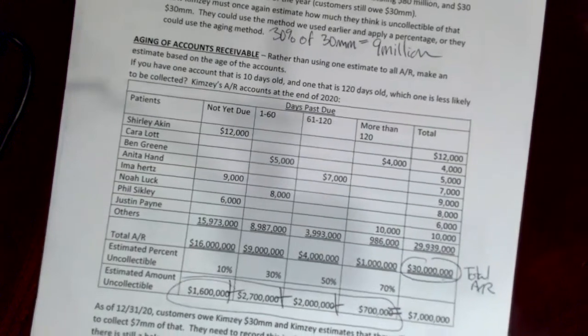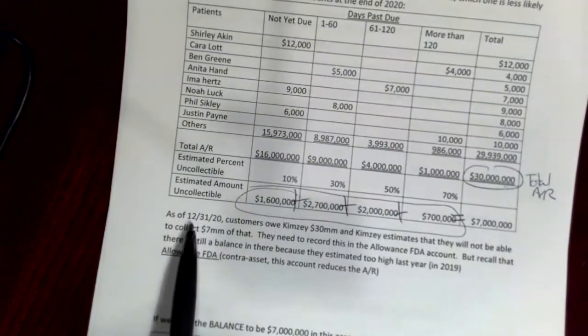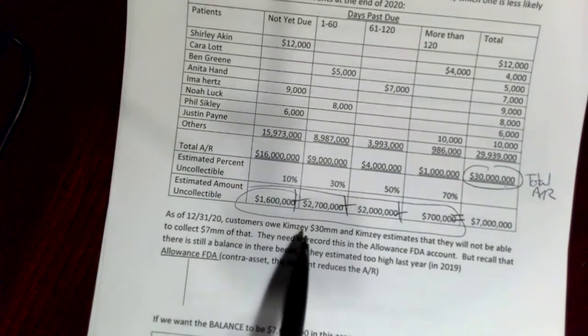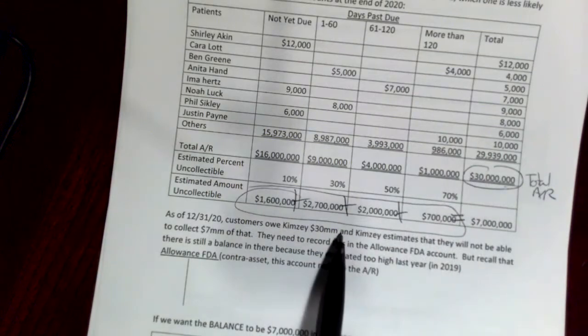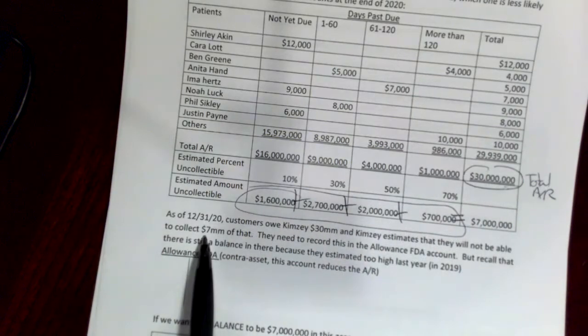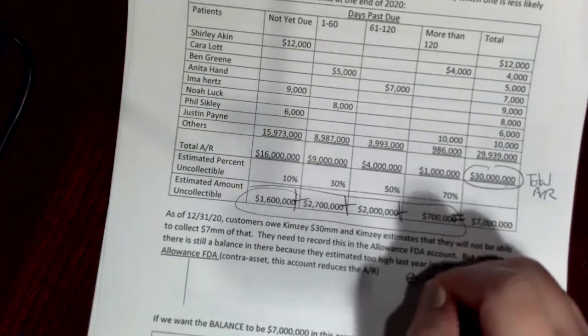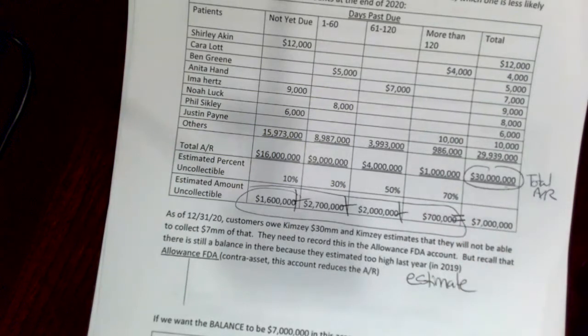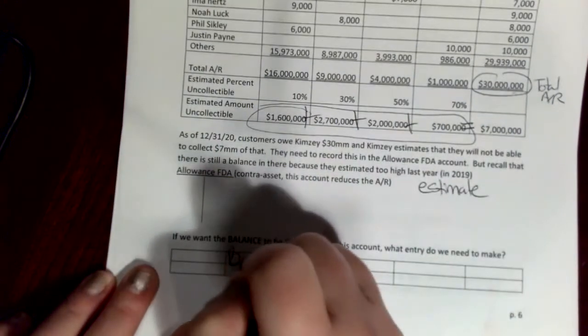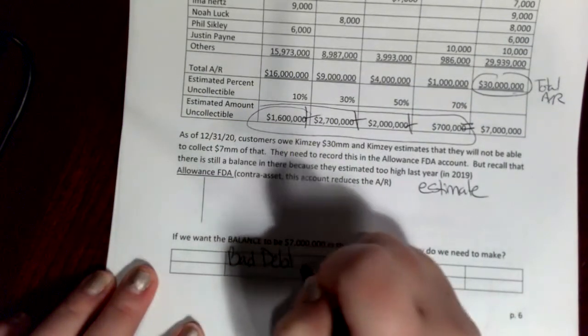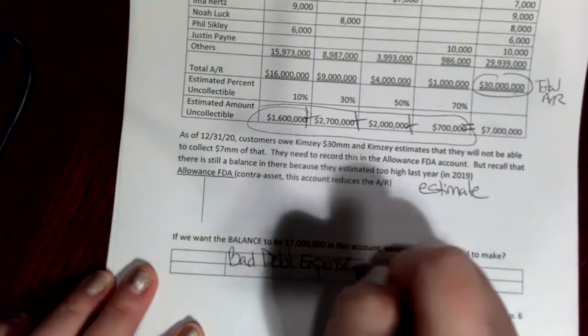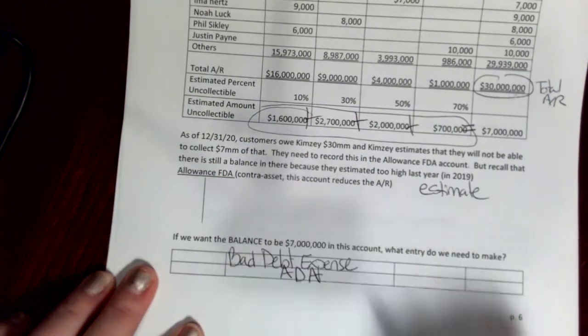So as of 12/31/20, customers owe Kimsey the $30 million, and Kimsey estimates they're not going to be able to collect 7 million of it. So they need to make an entry to estimate. They need to record in the allowance for doubtful accounts. They need to make that estimate. What entry are we going to make? Well, I'm going to write the accounts down first, and then we'll talk about how to figure out the amounts. When you make the estimate, you go ahead and record the bad debt expense, and you record to your allowance for doubtful accounts account.